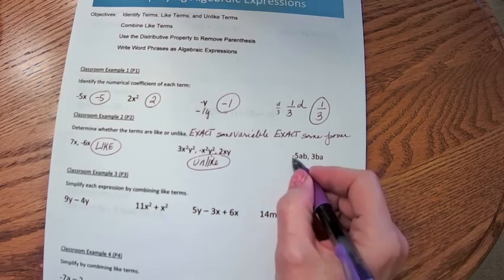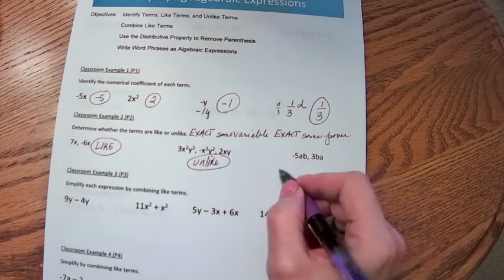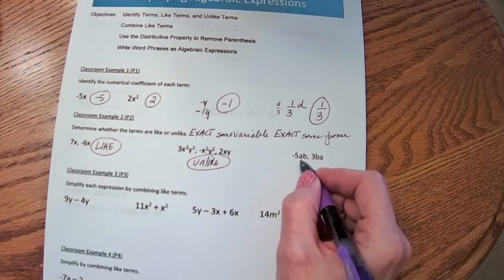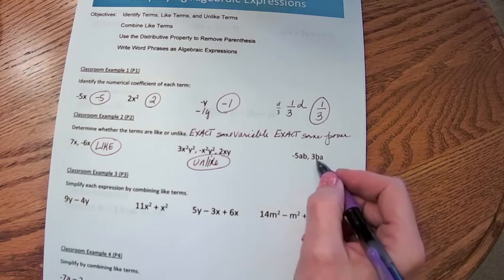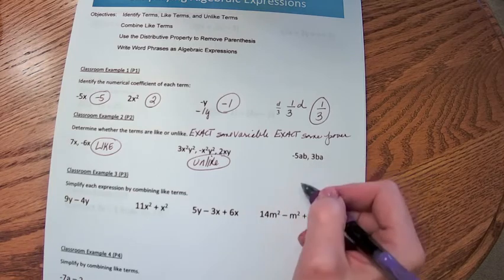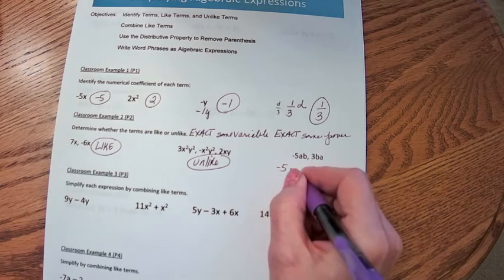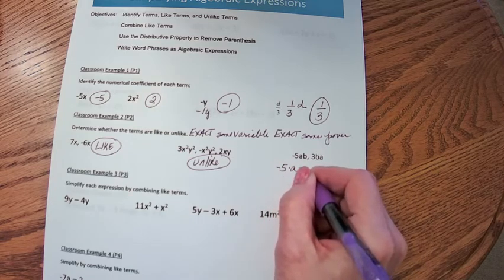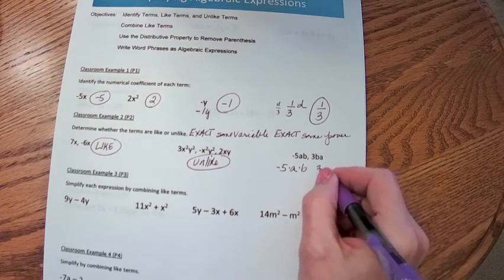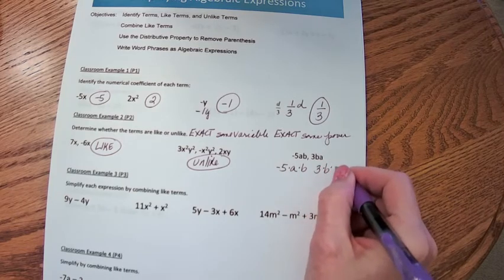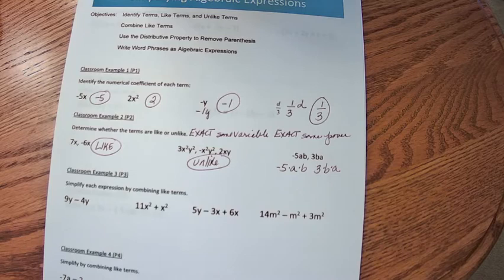And so this last one, this is negative 5 times a times b. When you see variables next to each other, that means we're multiplying them. And this is 3 times b times a. Well, you know what?